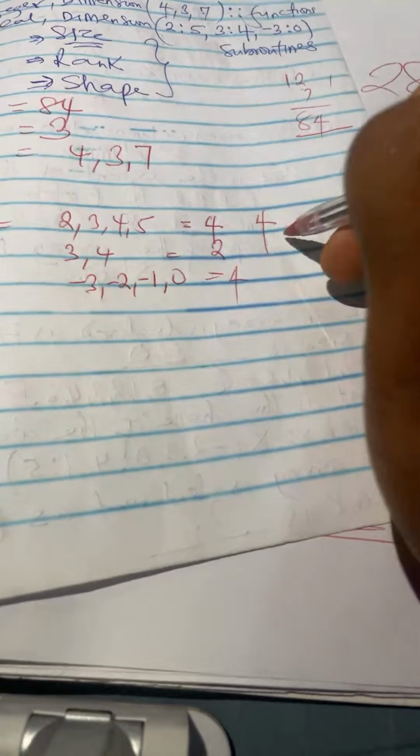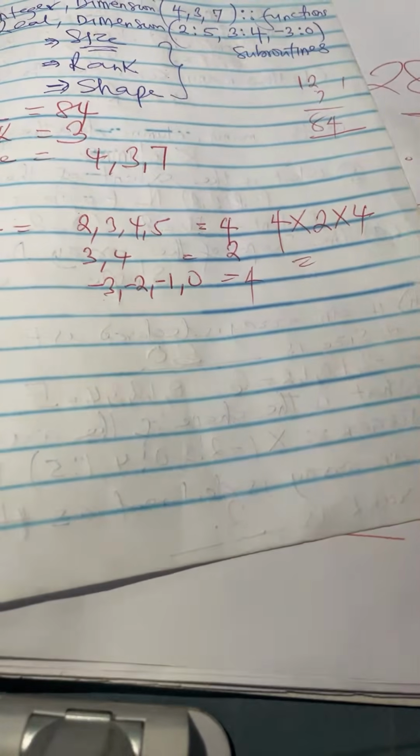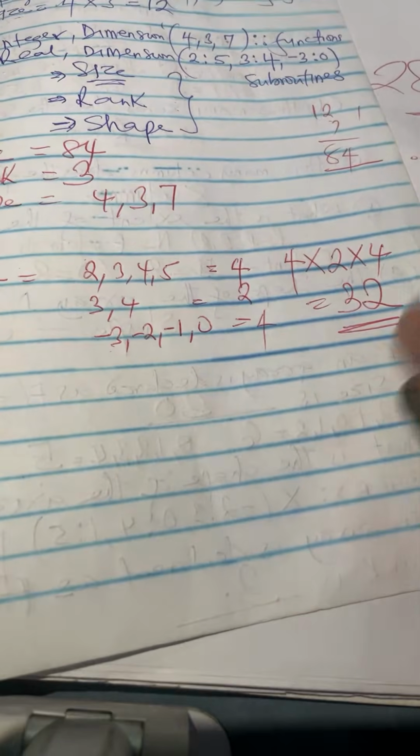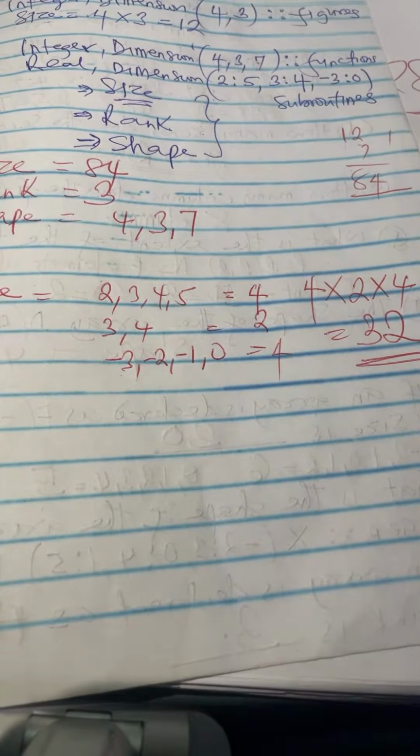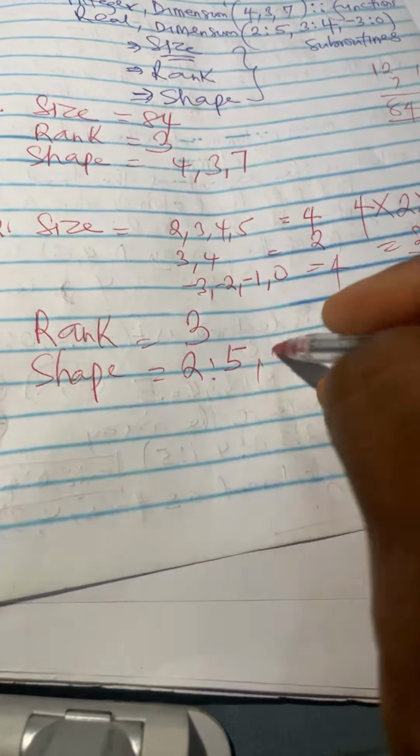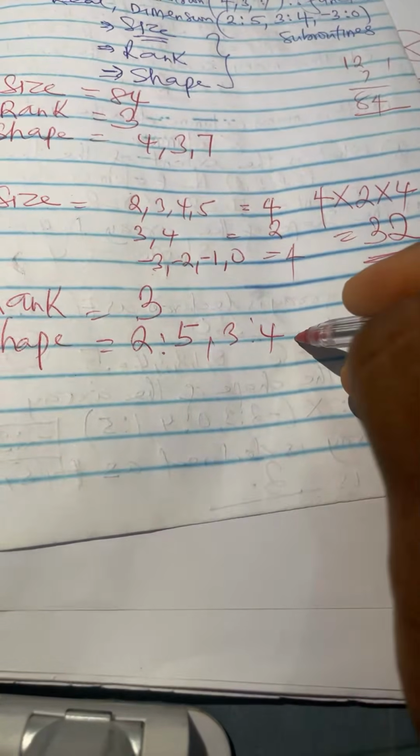So what do we say? We say 4 times 2 times 4. 4 times 2 is 8. Okay, 8 times 4 is 32. So the size of this second array is 32. Then the rank, it's also a three-dimensional array, so the rank is 3. Then the shape is just writing what is there, which is 2 colon 5, then 3 4, and minus 3 colon 0.